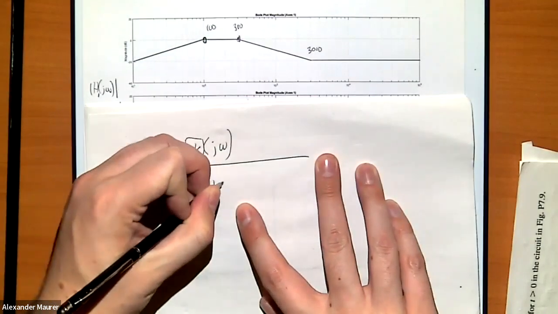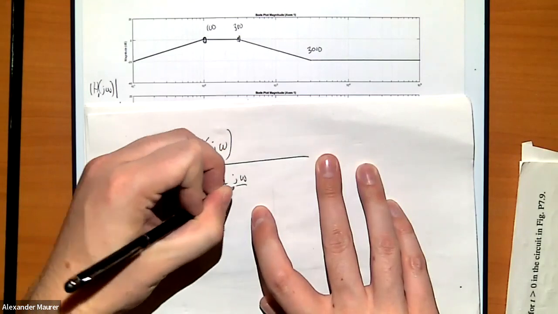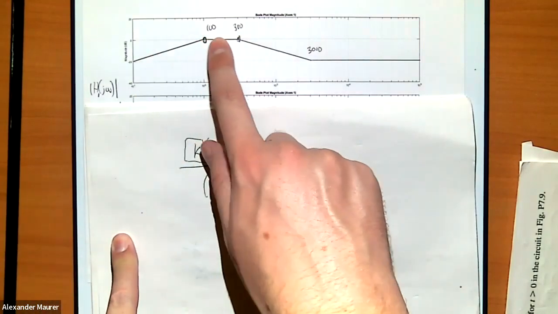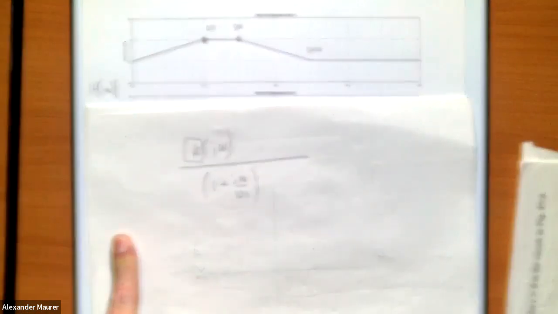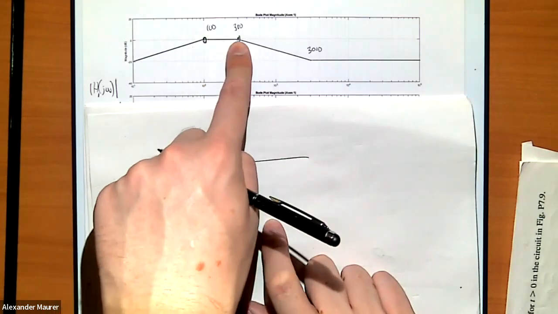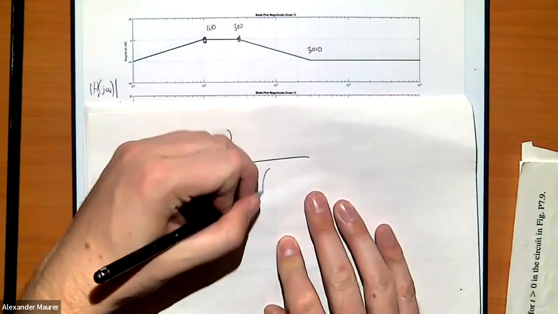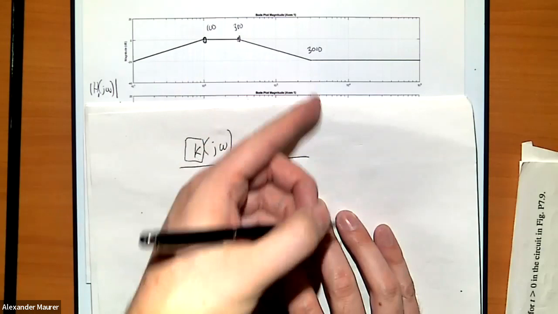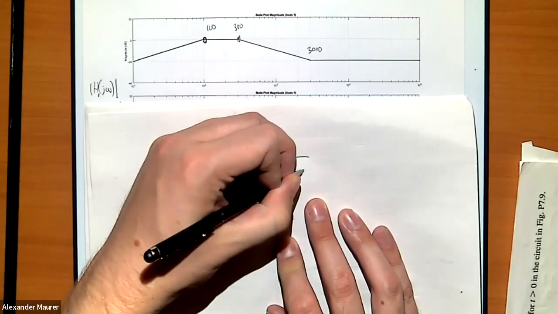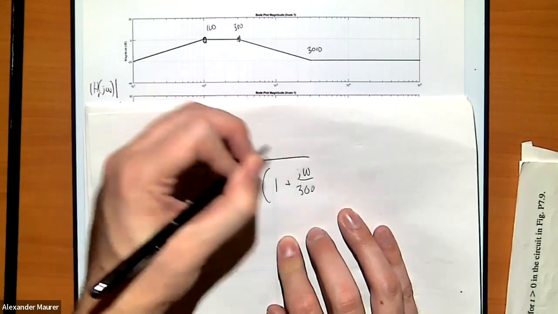So I'm going to get a 1 plus j omega over 100 because our slope goes from plus 20 to flat. So that's a minus 20 dB after the break at 100. At 300, we get another break of minus 20 dB per decade, taking us to an overall minus 20. And so we get 1 plus j omega over 300.